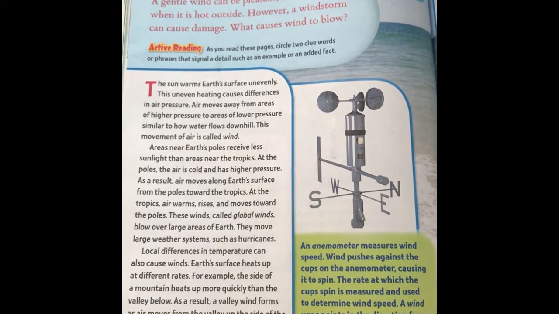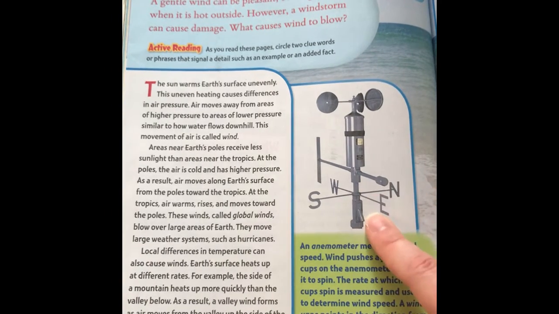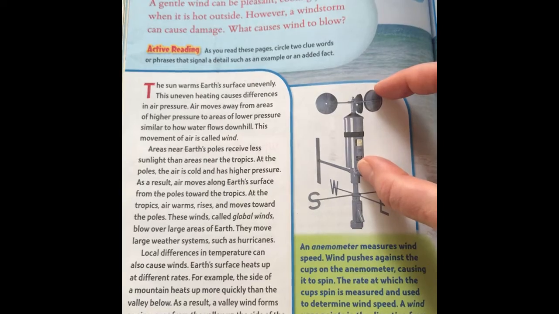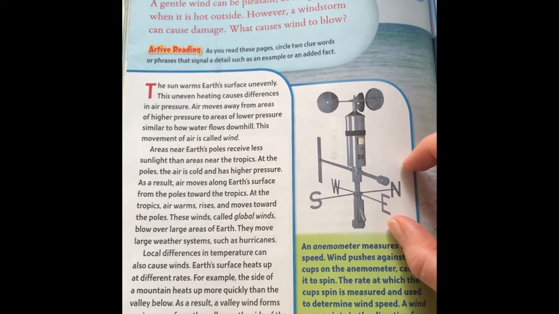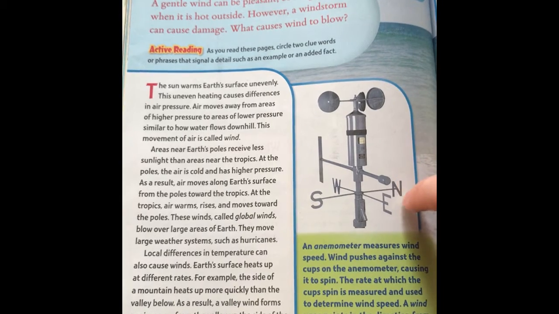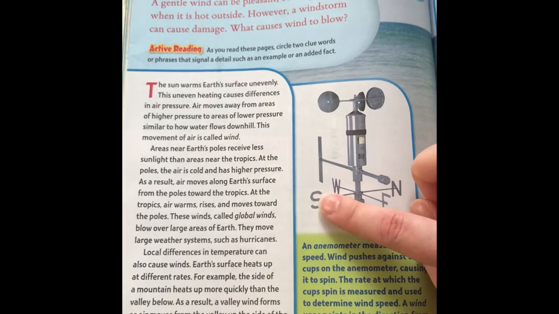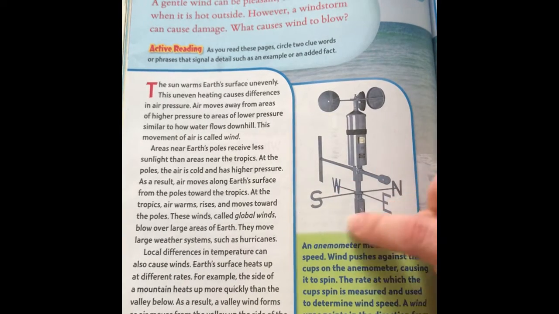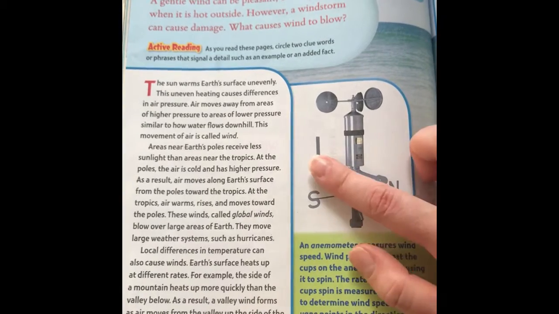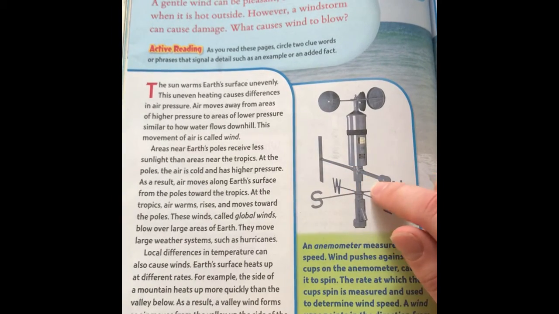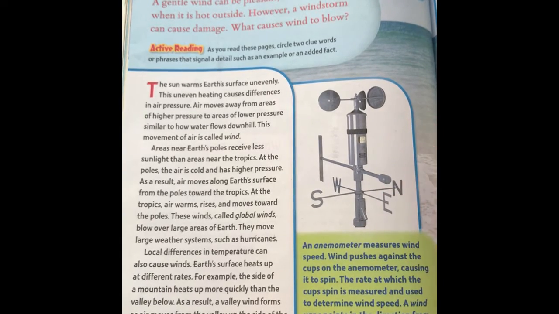A wind vane points in the directions from which the wind blows. Now here at the bottom of our anemometer, so the anemometer is right here, and these are the cups that would spin in the wind. Right here is the wind vane. Now what do you think these letters stand for? N-E-W-S. North, south, east, and west. So these are our directions, like on a compass. And right here, this will also spin, and this is part of the wind vane. So this is a 2-in-1 gadget right here. It's an anemometer and a wind vane.